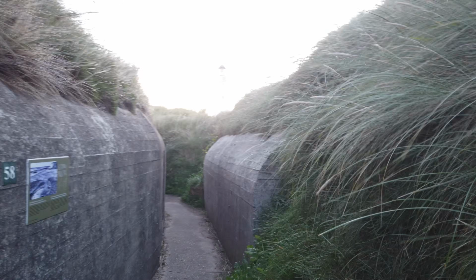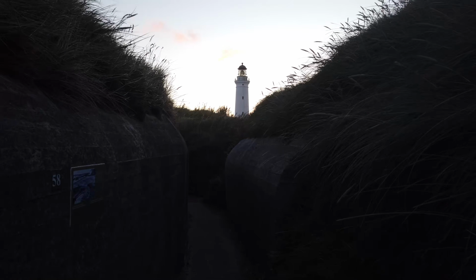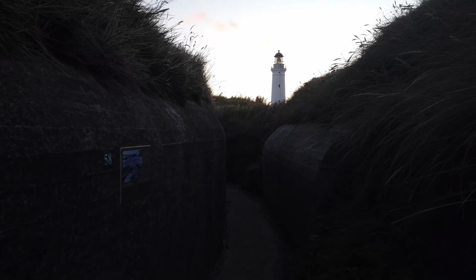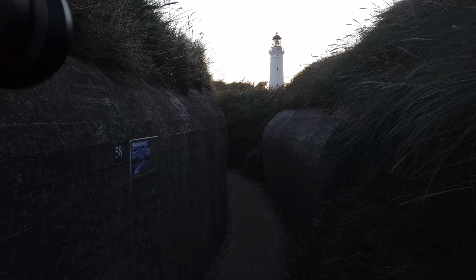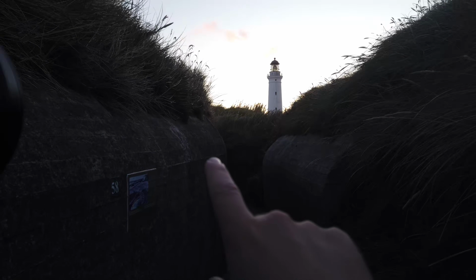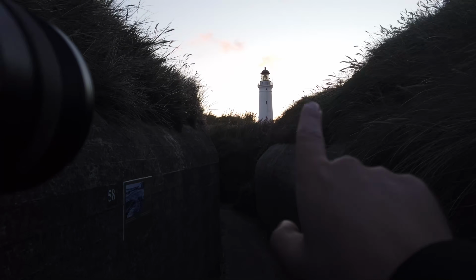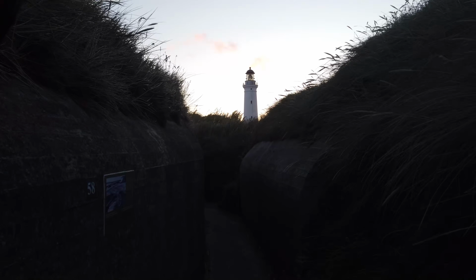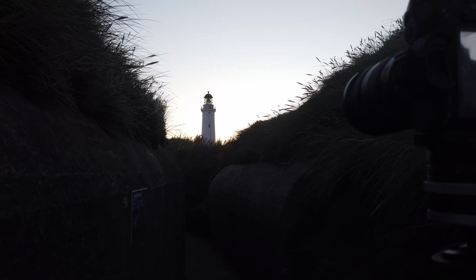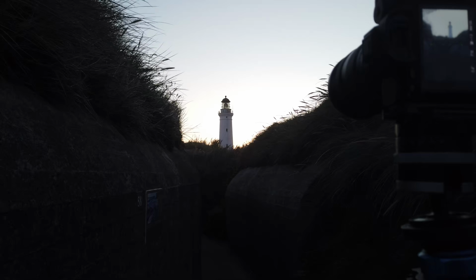And right here, right now, I'm just using these bunkers in this area as a foreground with leading lines here and here that lead into the background and the lighthouse. I am trying to balance the photo also, so I have the lighthouse a little bit away from the middle and then balance it out with some of the grass over here. I am taking two shots. I'm making two bracketed shots, one with focus on the bunkers and one with focus on the lighthouse.